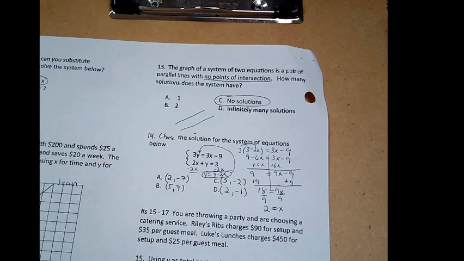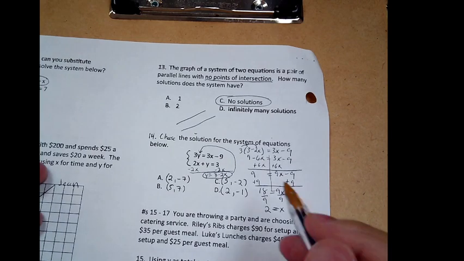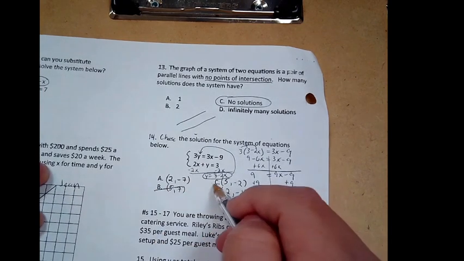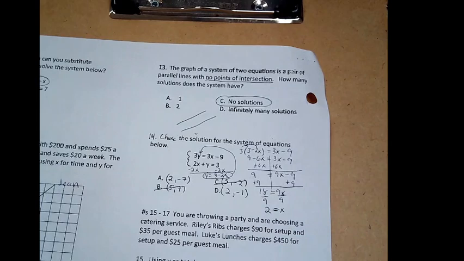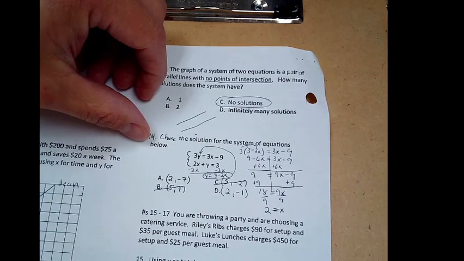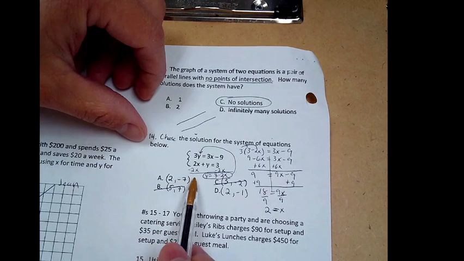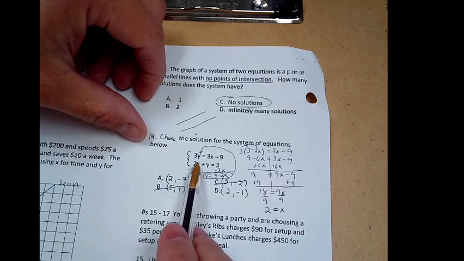Okay. Alright, so x has to equal 2. So it looks like we can cross out B and we can cross out C. Alright, so if x equals 2, let's go ahead and go back to either equation here. It doesn't matter which one we go to.